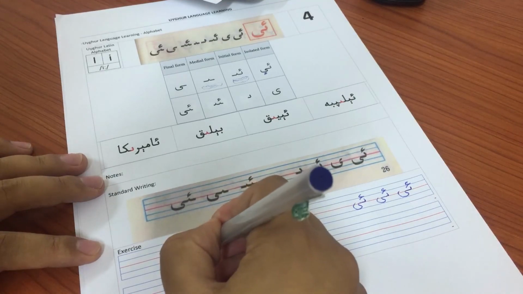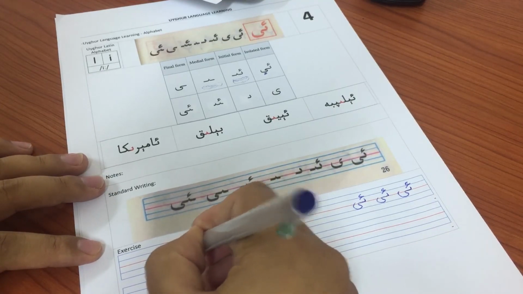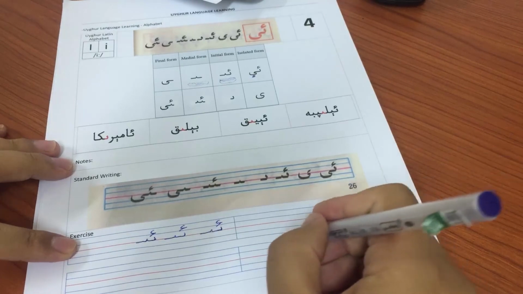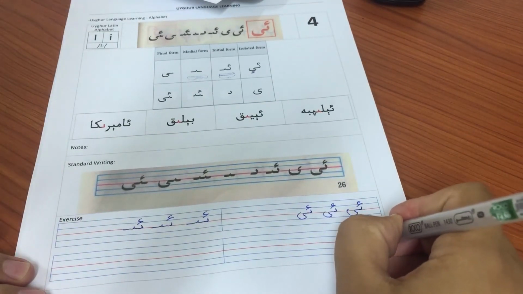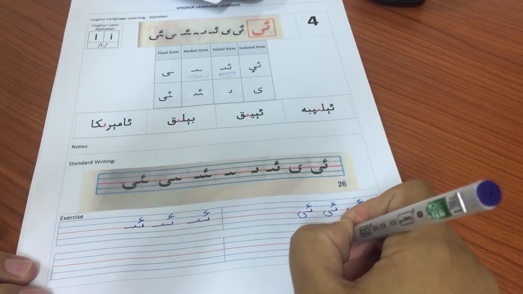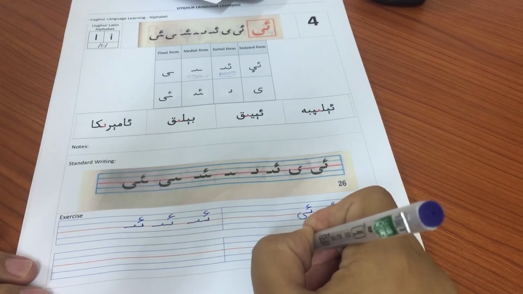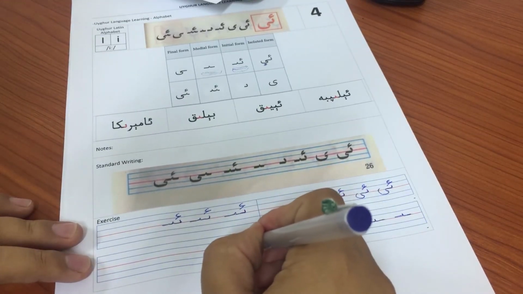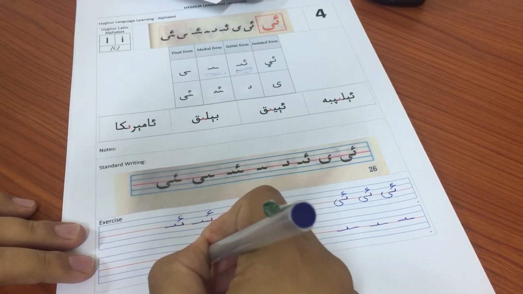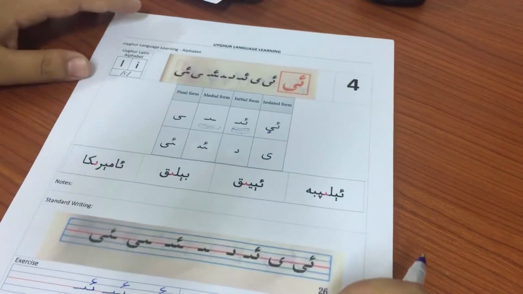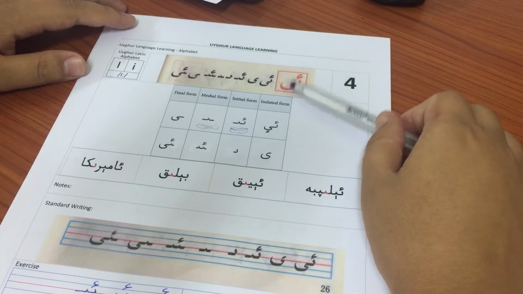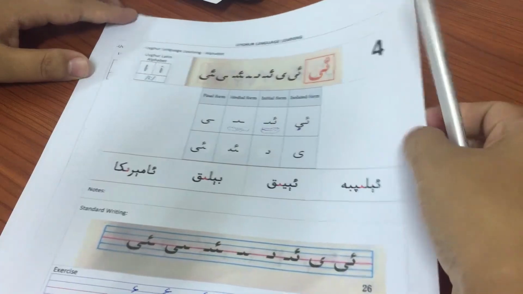We start from the middle of the second row. This is e, and we learn the middle form of e. It's like this. And the final form. Final form of e. We just pronounced this again: e. This is the fourth letter that we have learned.